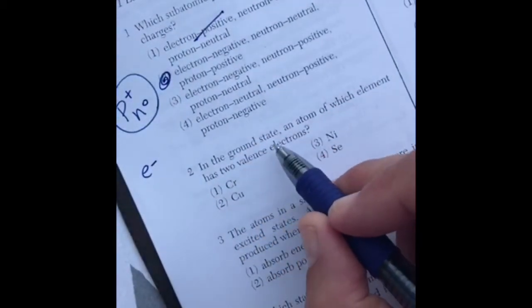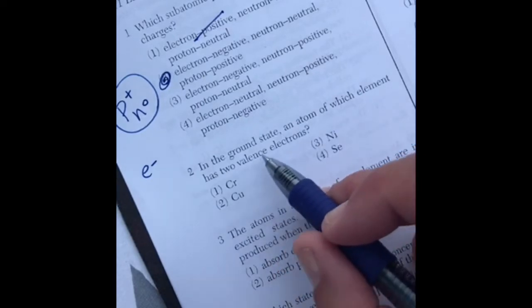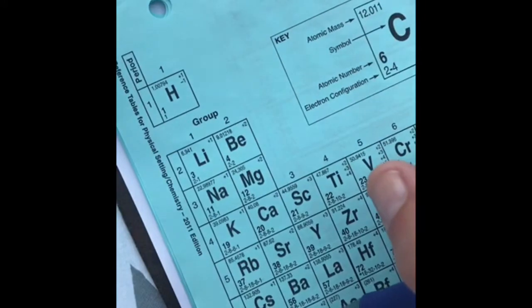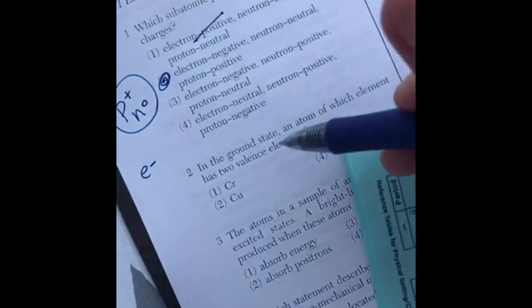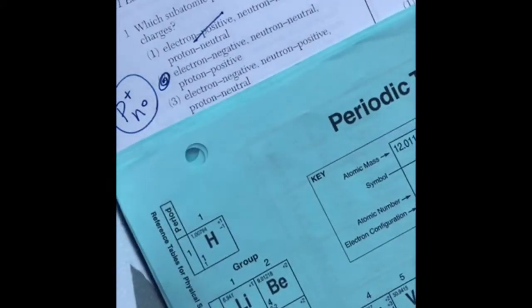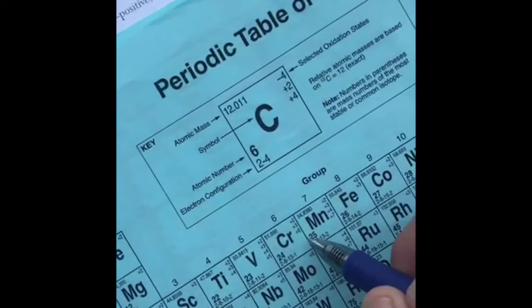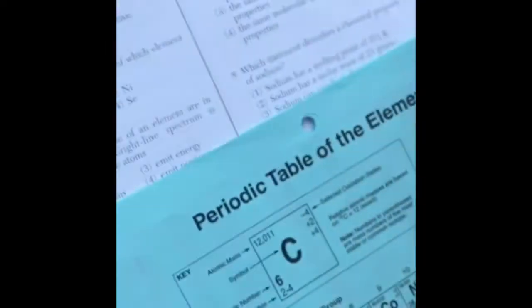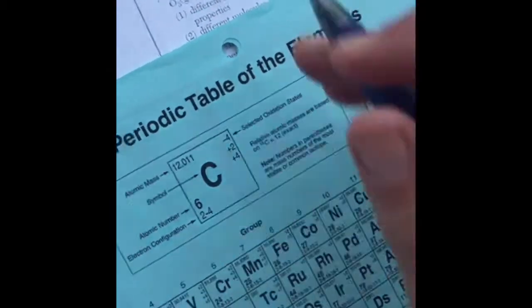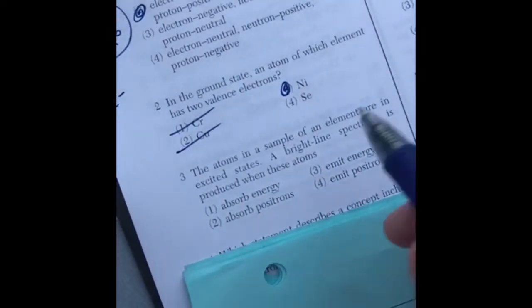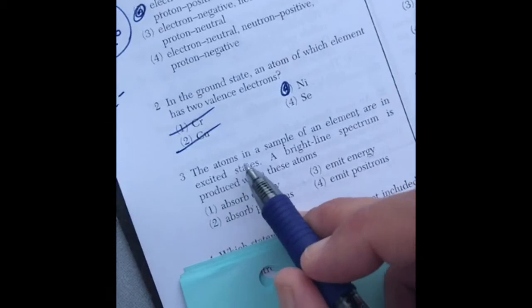In the ground state, an atom of which element has 2 valence electrons? First I would look at group 2 because they all have 2 valence electrons, but these aren't group 2 elements, so I've got to go find it. Cr has 1 valence electron, so it's not that. Cu has 1 valence electron, so it's not that. Ni, there it is. Ni has 2 valence electrons. That's my answer.